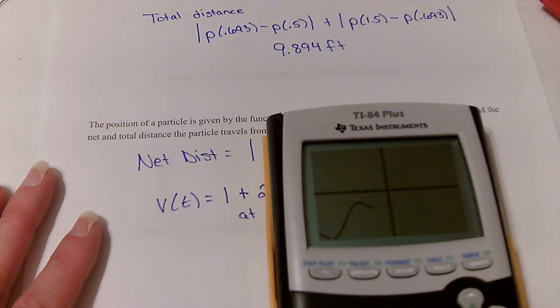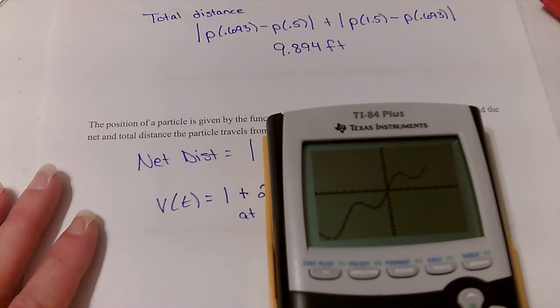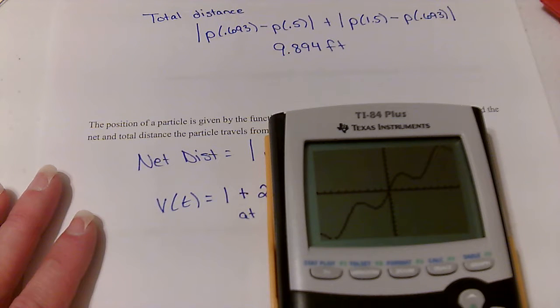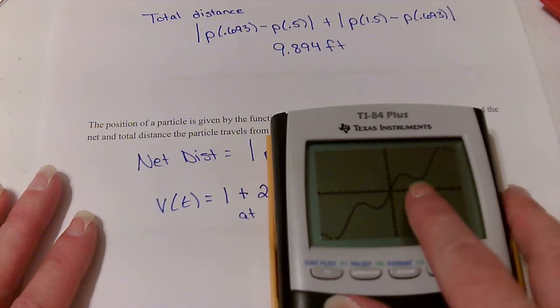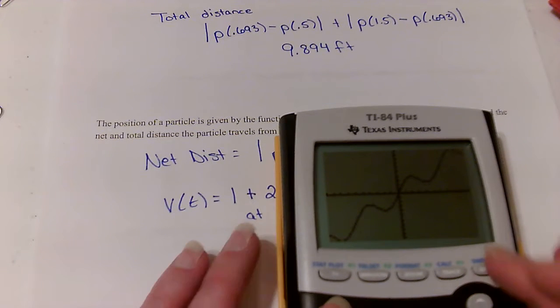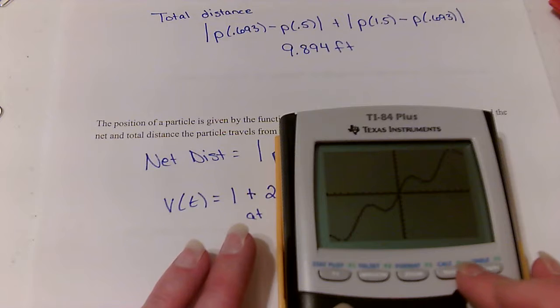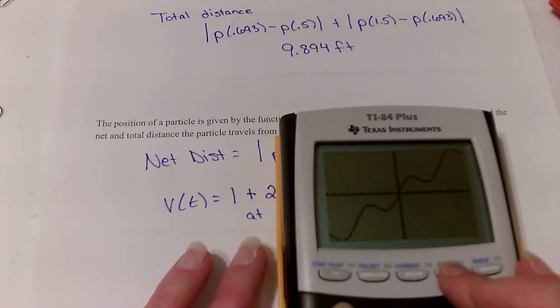If I hit graph, I had my position function saved. So this is my, ooh, this is a pretty nice graph. This is my position function. And I can tell it's changing directions there, which looks like a minimum. But I want to make sure that's what I'm looking for.